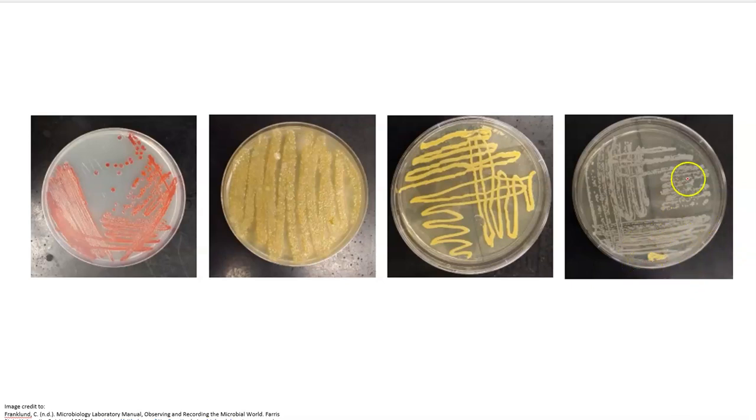This yellow growth is unlike this kind of white circular growth that we see here, so this is likely some contamination here, possibly from not using the lid as a shield, like maybe the lid was opened up all the way, or maybe there was some contaminants on the inoculating loop that was used.